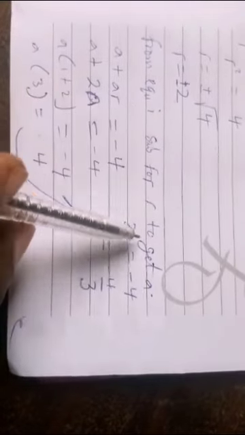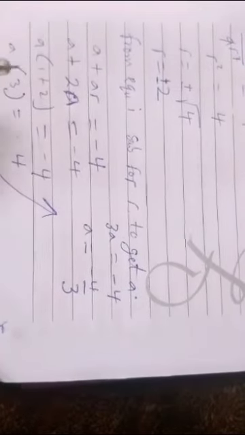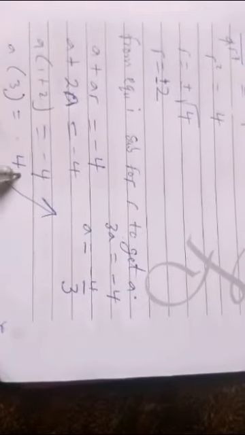Now from equation 1, we can substitute for R to get A. So we have A plus AR is equal to -4. So A plus 2A is equal to -4. So we now have A into bracket 1 plus 2 to get -4. What I did was that I factorized this expression. So we now have 3A is equal to -4. So in order for us to get A, we divide both sides by 3. So we have -4 over 3.